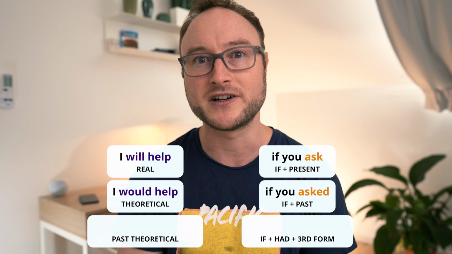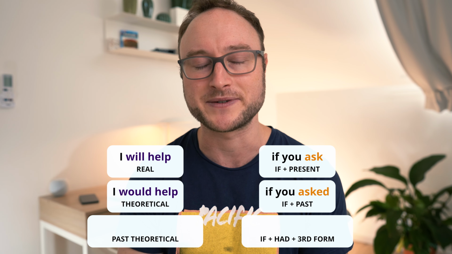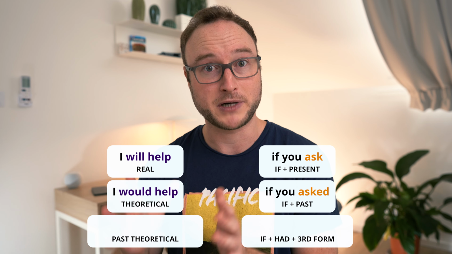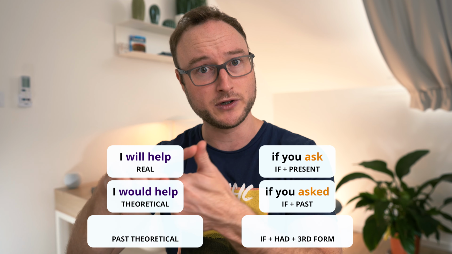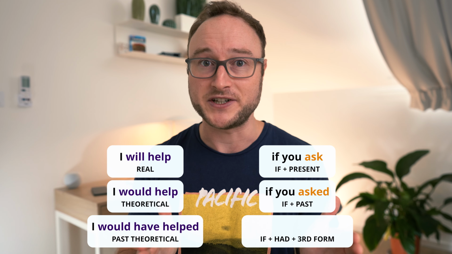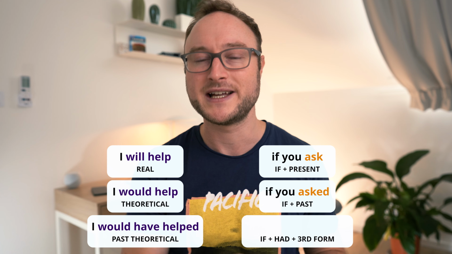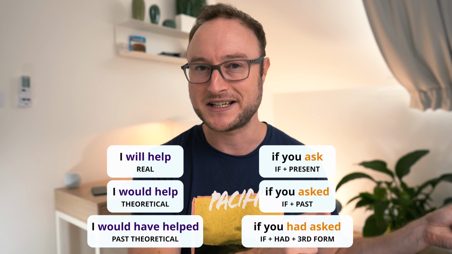Okay, how about the third conditional? How do we say this as a past theoretical situation? Okay, so we start with our past modal that we already know, which is would plus have plus third form. So, "I would have helped you," and then we have if plus had plus third form. "If you had asked me."